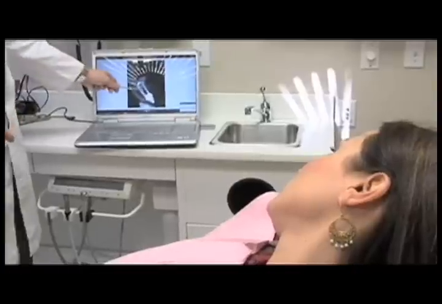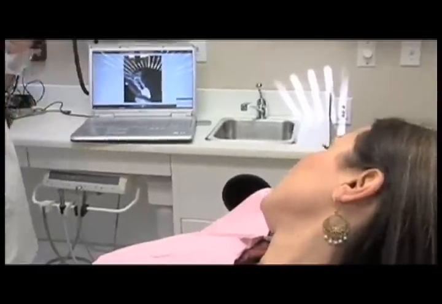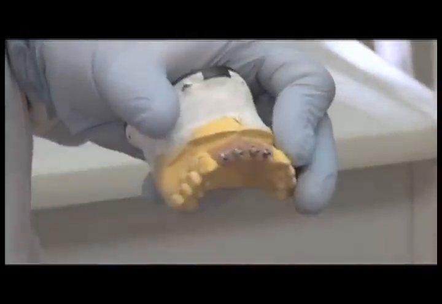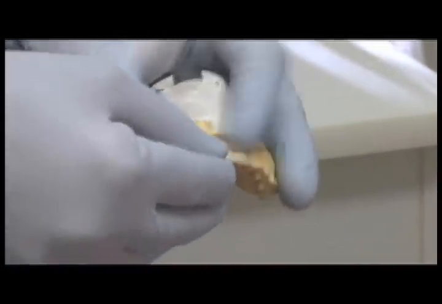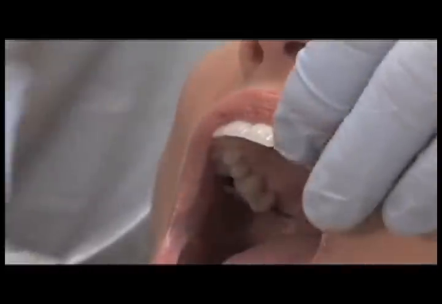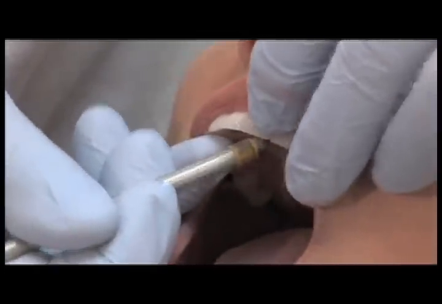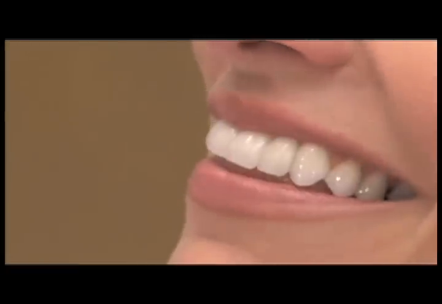I was able to virtually place the implants and restore the teeth, actually make teeth, before we ever touched her. We placed our implants and gave her teeth that same day. In about an hour, she left the office with her smile intact.